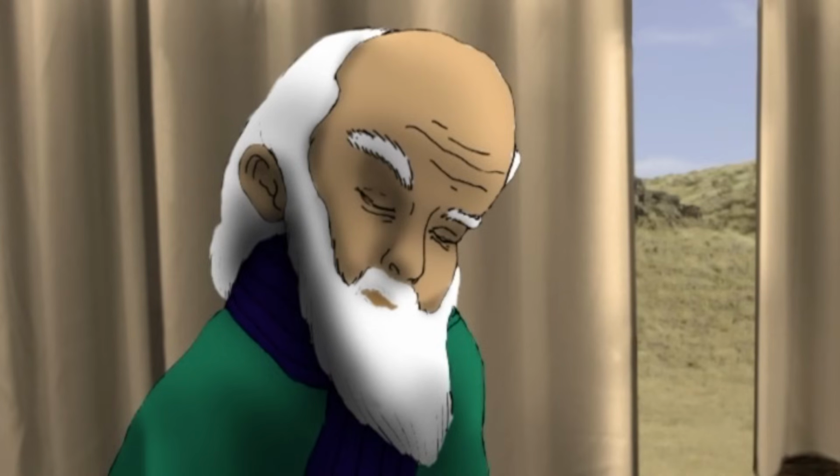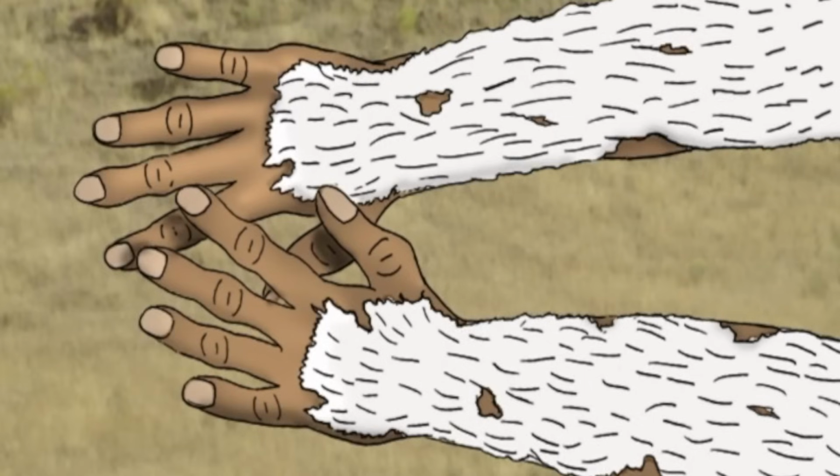Isaac was confused. He thought he recognized Jacob's voice, but could smell the field upon Esau's clothes. He touched Jacob's arm and felt the goat skin. Esau had very hairy arms, so Isaac thought that Jacob was Esau. When Isaac finished eating, he blessed Jacob with the blessing meant for Esau.